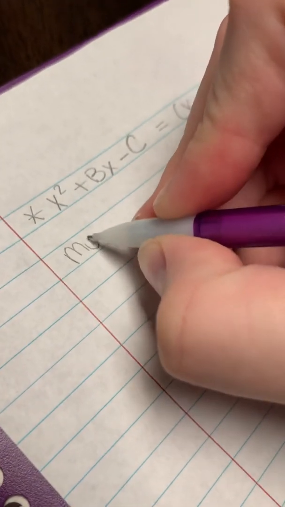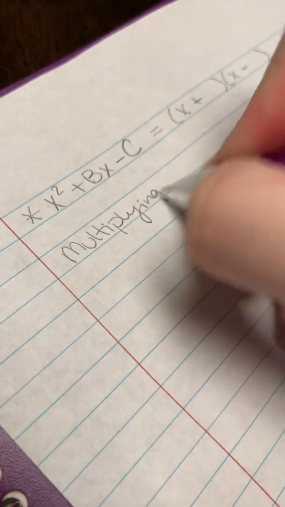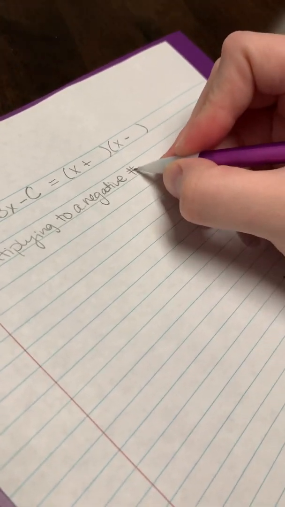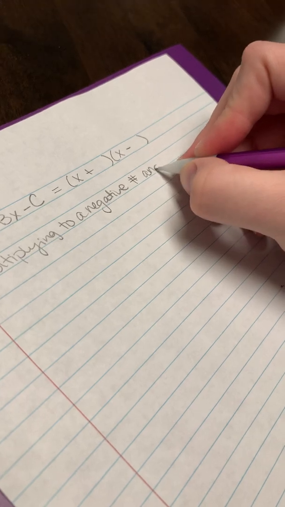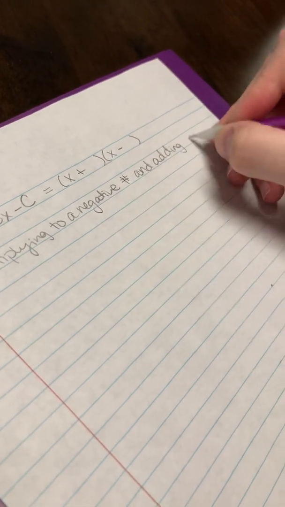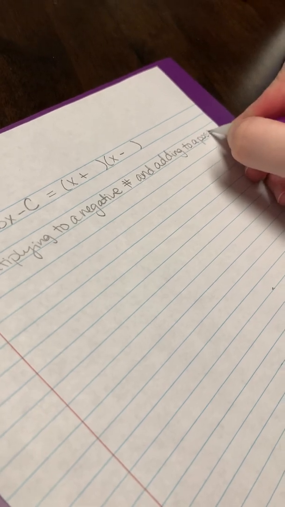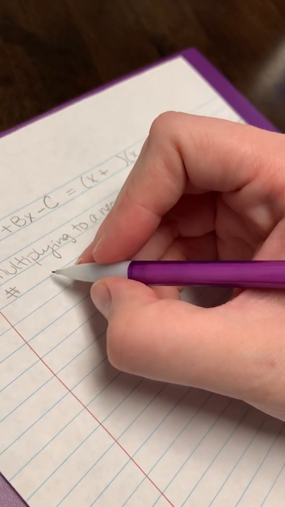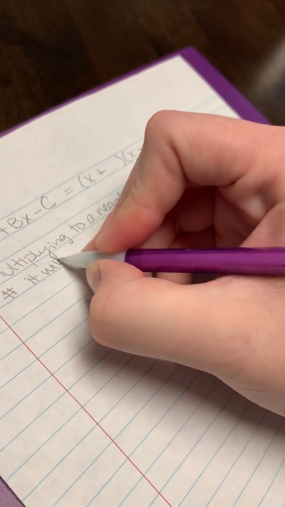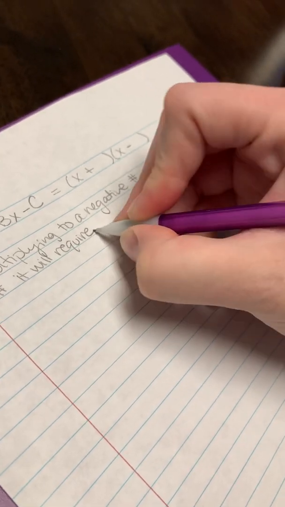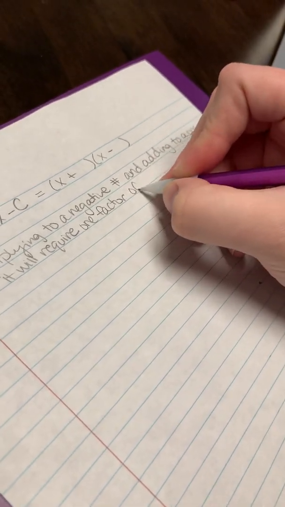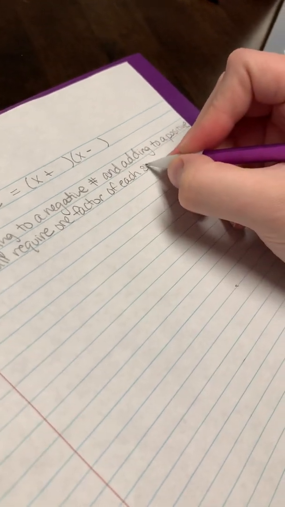And so when we are multiplying to a negative number, and adding to a positive number, it will require one factor of each sign.